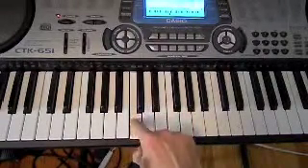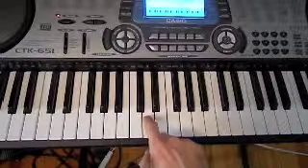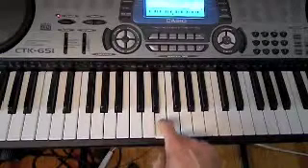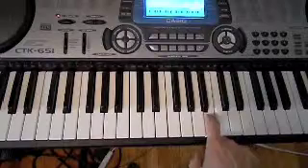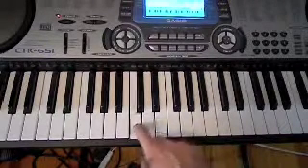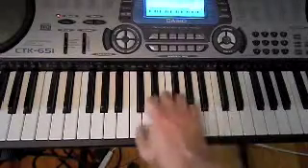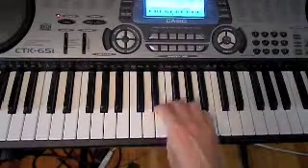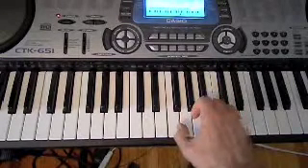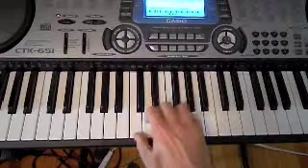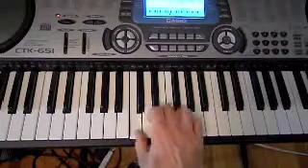So the major scale, as you may already know, is tone, tone, semitone, which is the same as one fret on your guitar. Tone, tone, tone, semitone. So starting on the root, it's tone, tone, semitone, tone, tone, tone, semitone, or root, second, third, fourth, fifth, sixth, seventh, back to the root. And you can build a chord off each of the degrees of the scale.